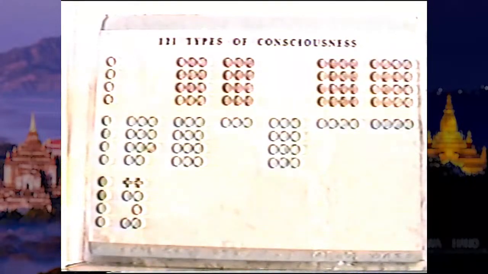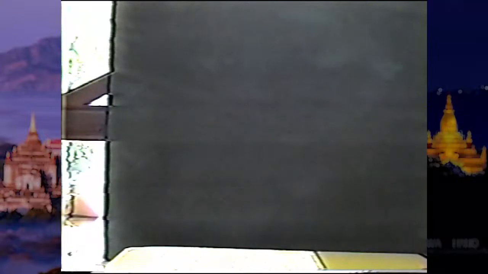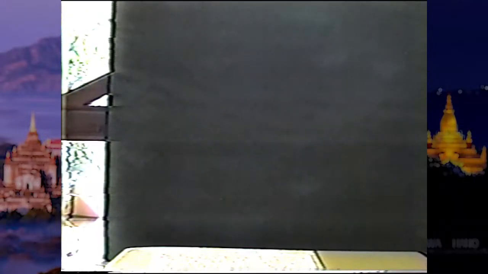Okay, the first column: akusala consciousness. Then the second group, three columns: ahetuka consciousness. The third group, three columns: kamavacara sobhana. And then the fourth group, three columns: rupavacara. And the fifth group, three columns: arupavacara. The sixth and seventh groups: lokuttara, right? Magga and phala. Okay.